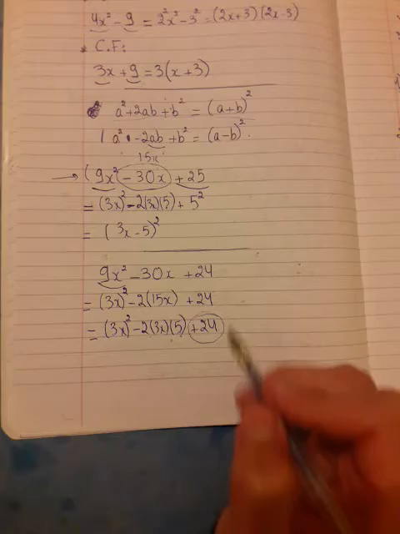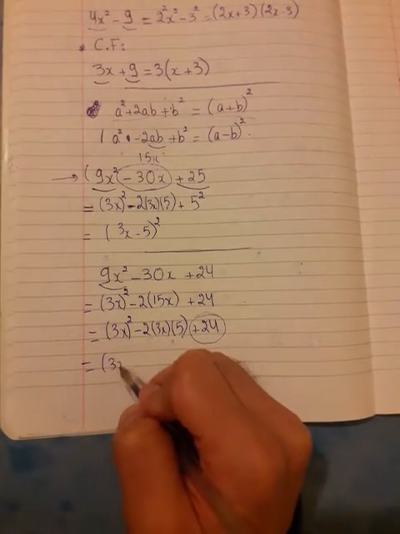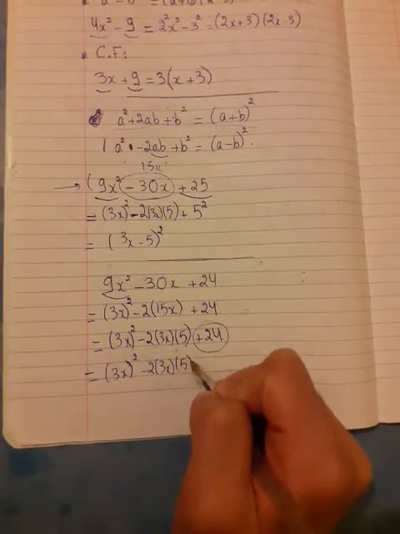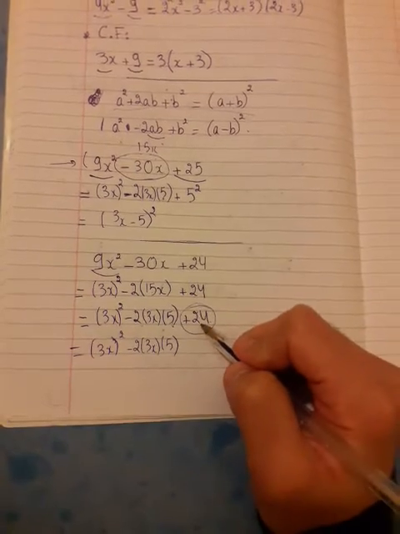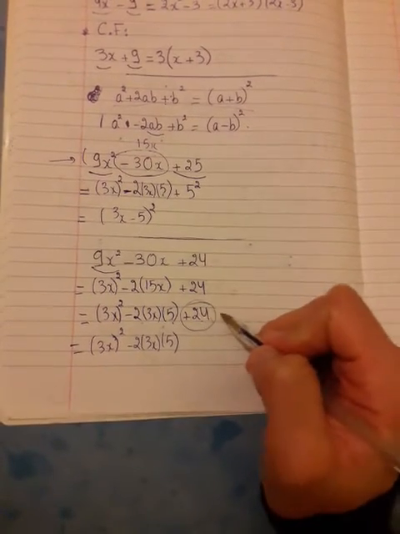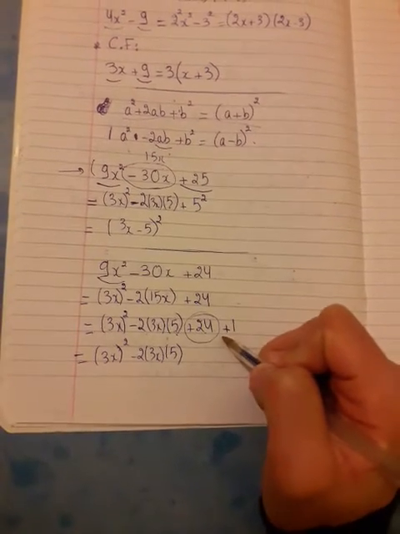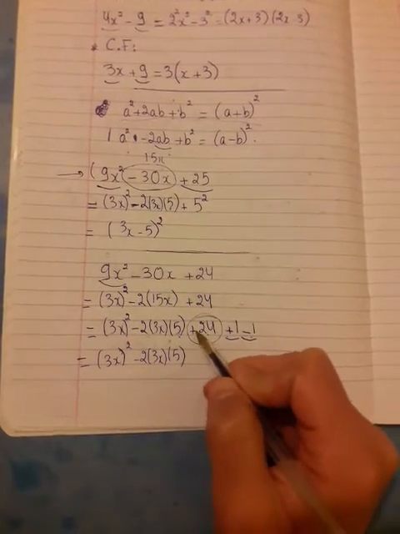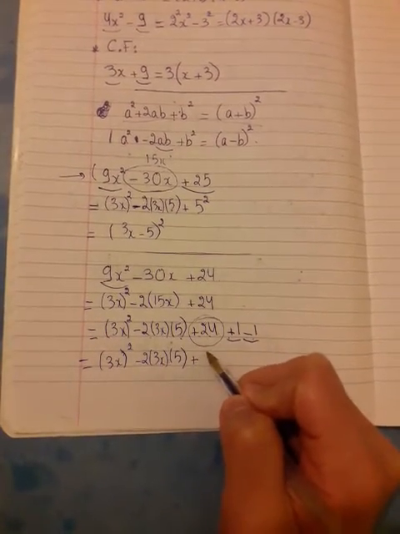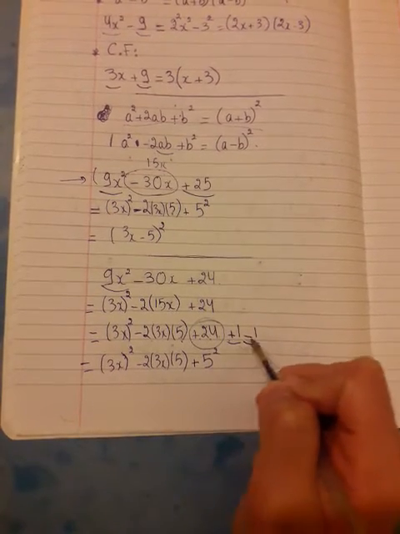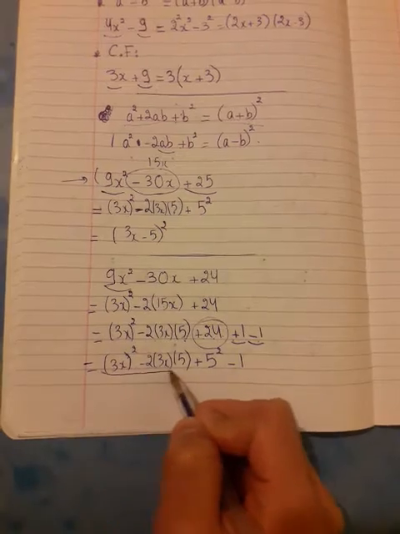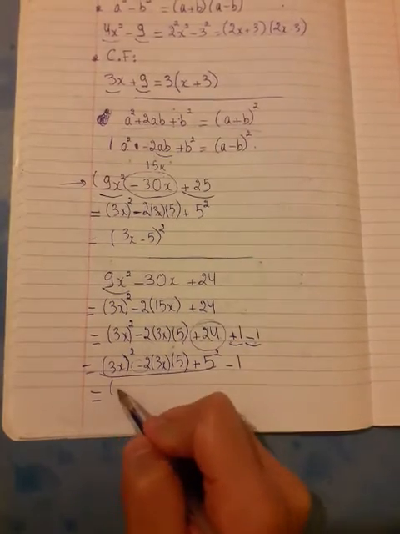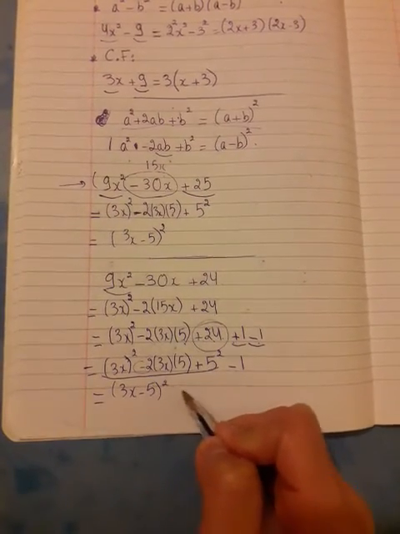We should make it the reversed part. How? Let's write first the first two parts. And then consider this 24. 24 should be 25, so it needs a plus 1. But we can't add 1 without subtracting 1. So we write plus 1 minus 1. 24 plus 1 is basically 25. 25 is basically 5 squared, and we have minus 1. So this part became the reversed second rule because it has negative, the reverse second rule. 3x minus 5 square minus 1.